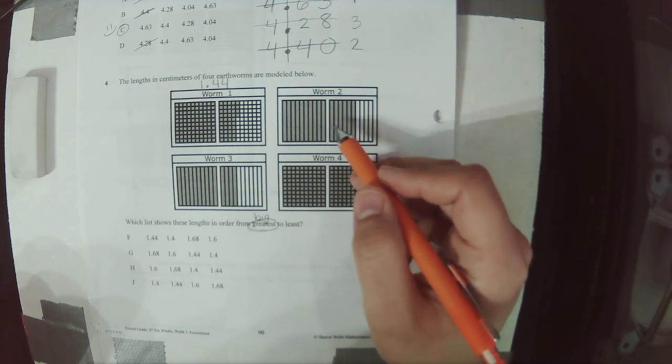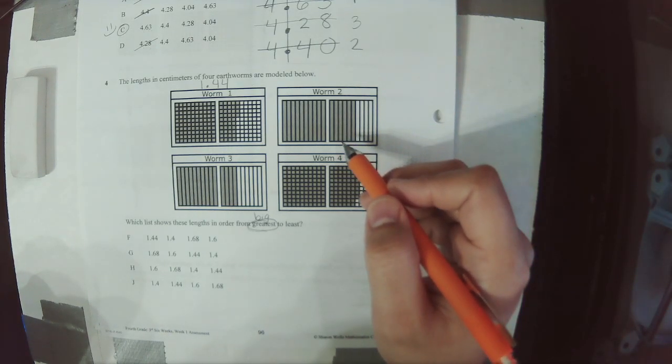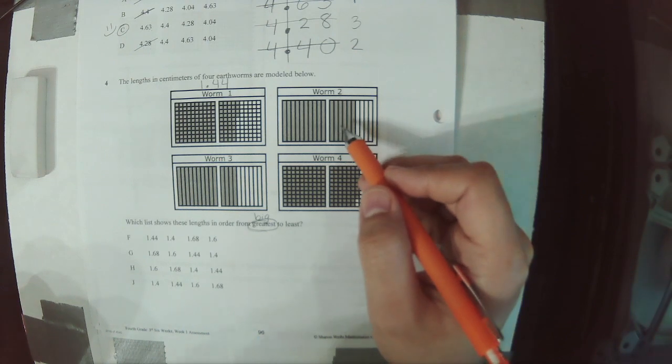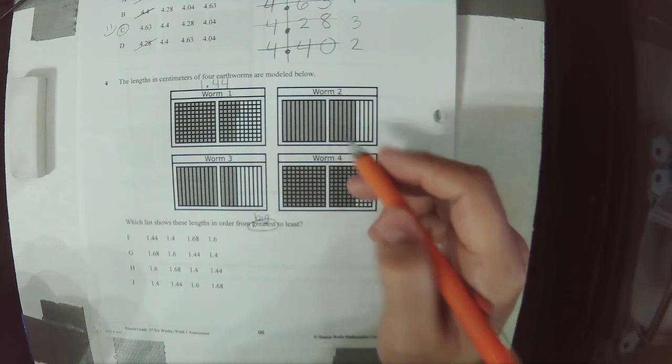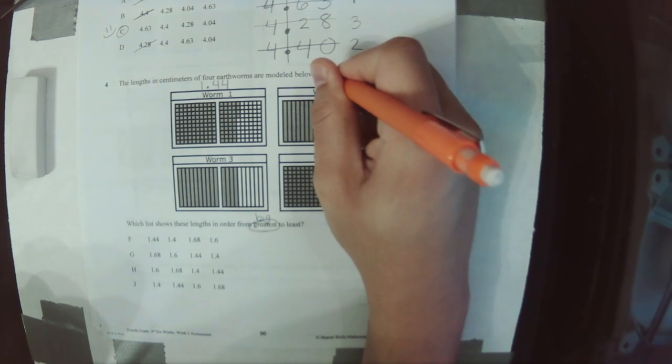What are they showing me for worm number 2, Christopher? Yeah, we were looking at a different one. 1.6.